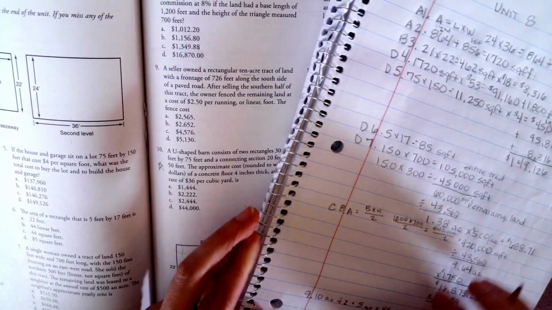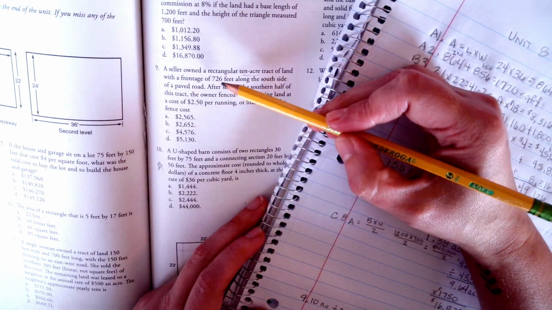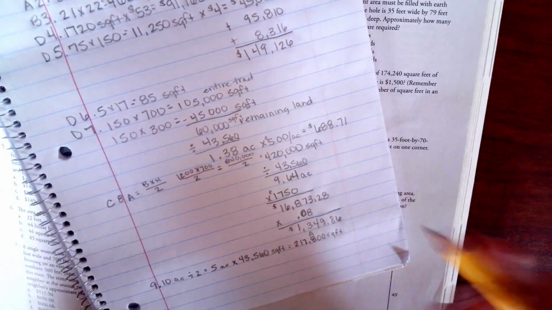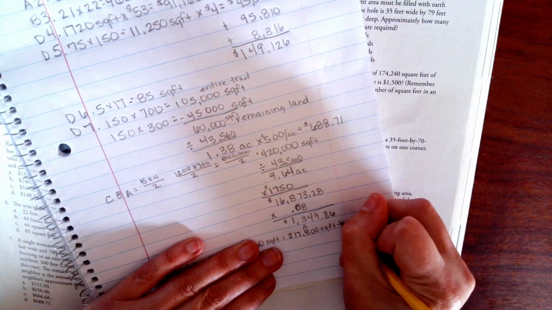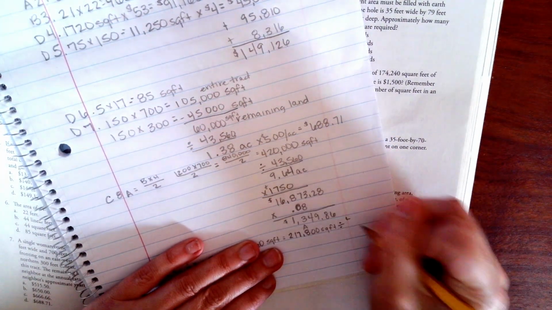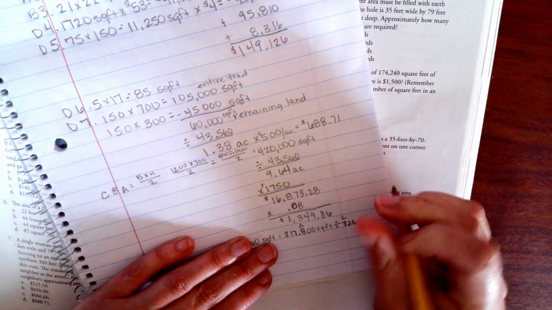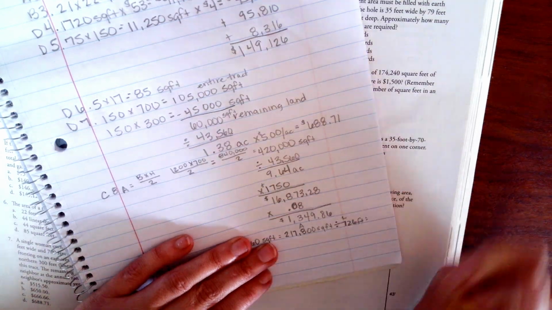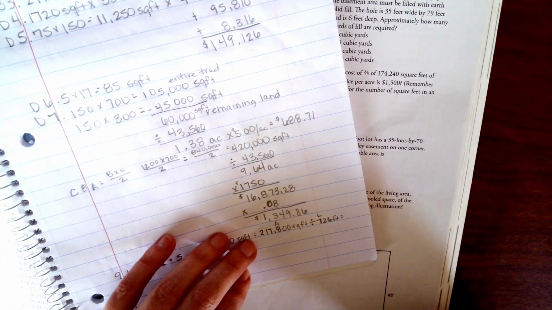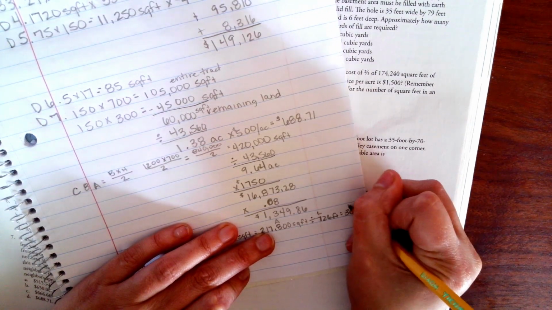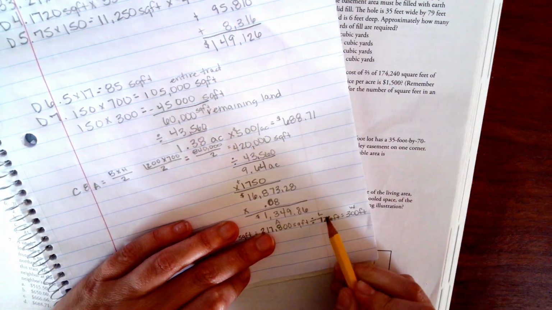Okay, and we know that the length, it fronted 726 feet. So that's one side. So, we can call it the length. It was 726 feet. When you divide that out, you get 300 feet. So we can call that the width. So now that we have the length and the width, we are looking for a fence, which is a perimeter.